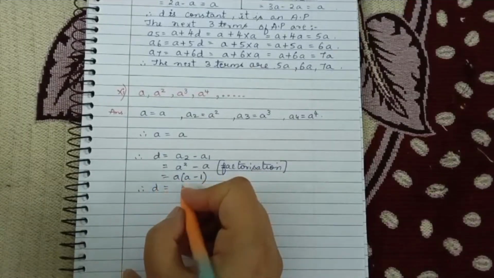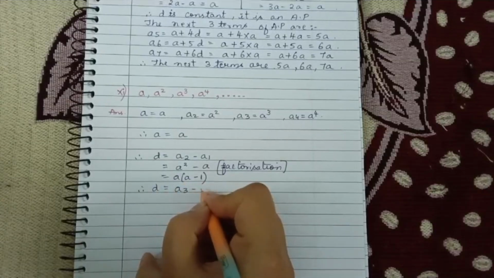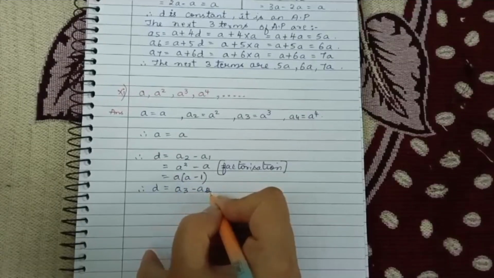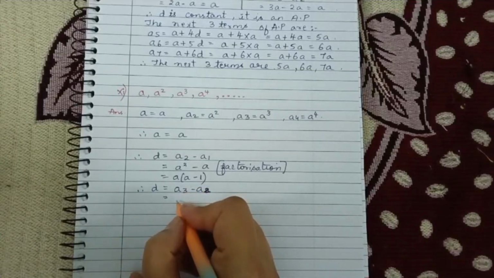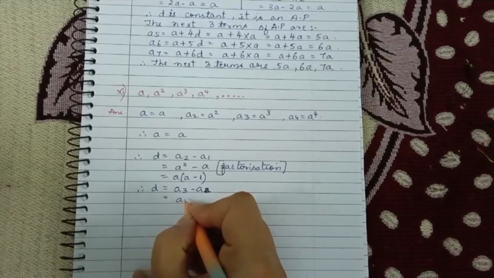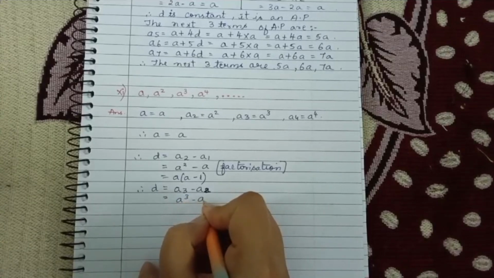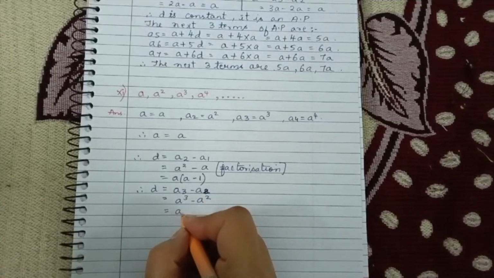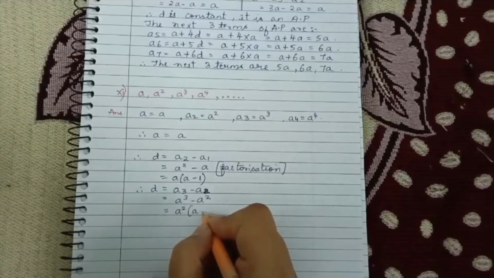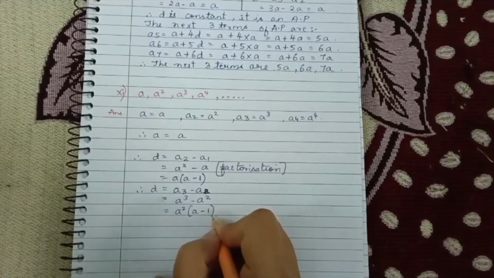Again next, a3 minus a2, that is a cube minus a square. Again we do this in the factorization method, that is a square into a is a cube, a square into 1 is a square.